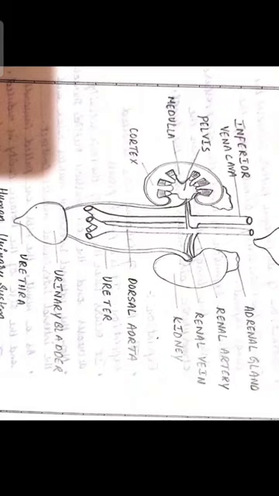The ureters are connected to the urinary bladder, which connects to the urethra. The ureter carries the urine to the urinary bladder. The urinary bladder is a muscular sac-like structure that stores the urine.